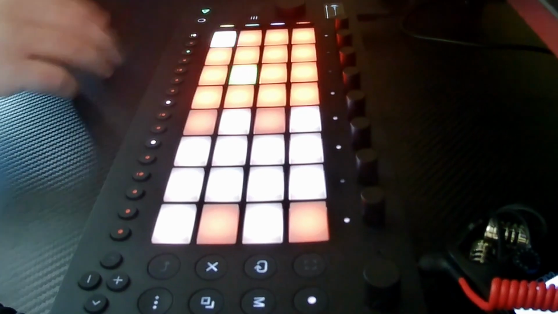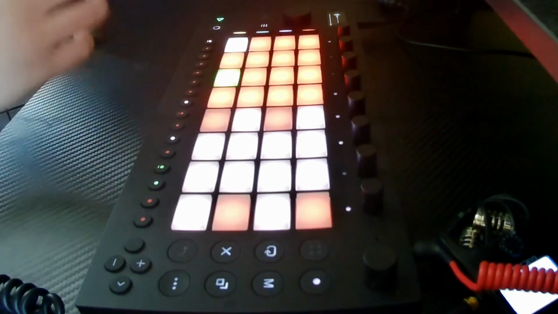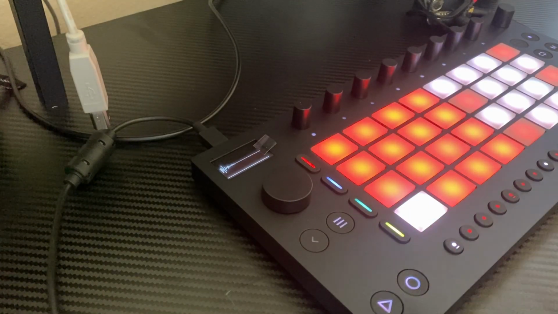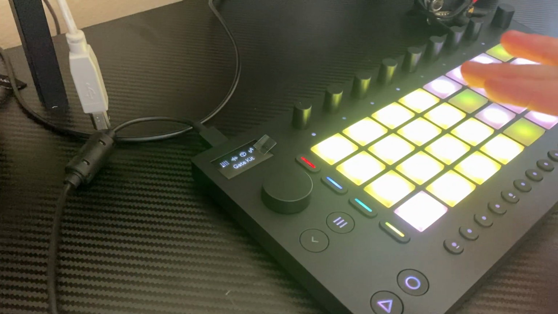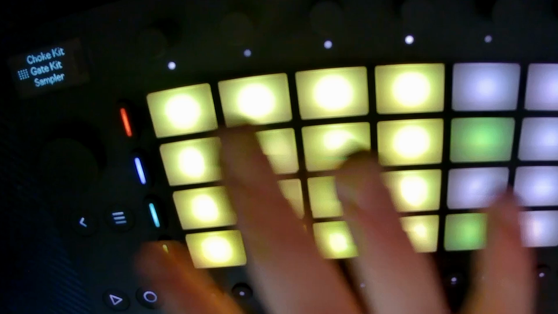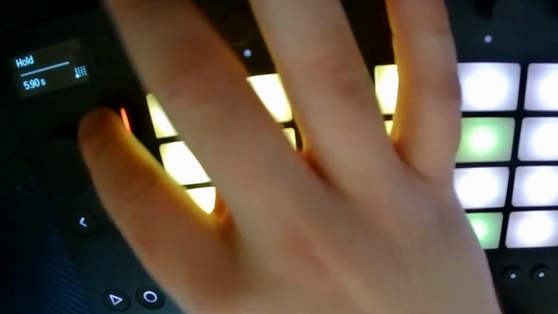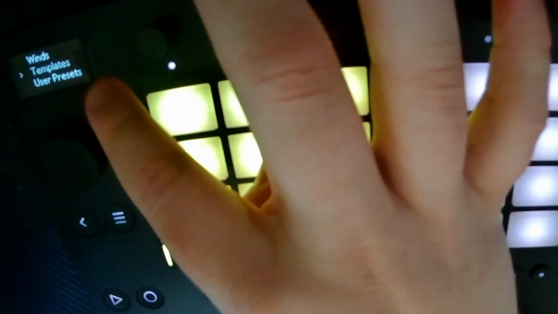Right now I've got a kick pattern right here, or a drum pattern, and I'm just going to sample this onto a gate kit. Now it's important that we choose a gate kit, so what you can do is come back into your main section here, find the templates folder, click on that, and then come down to your gate kit.